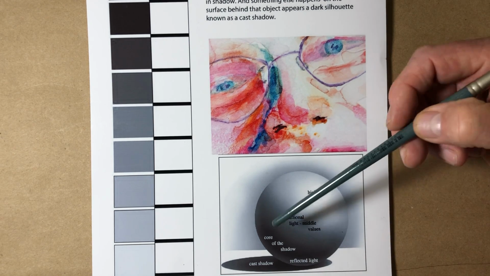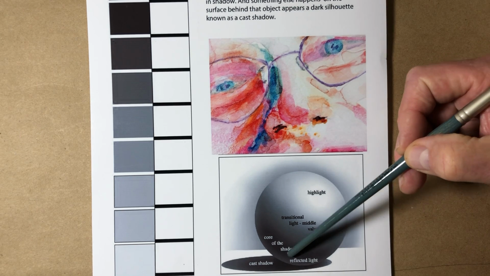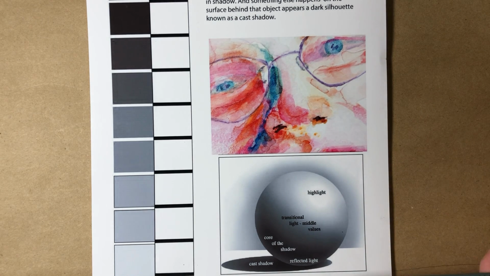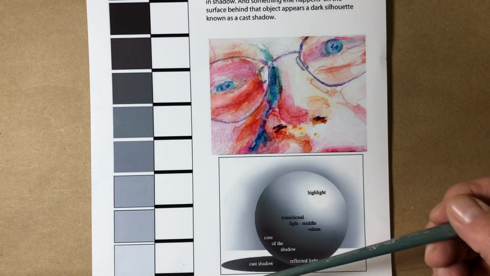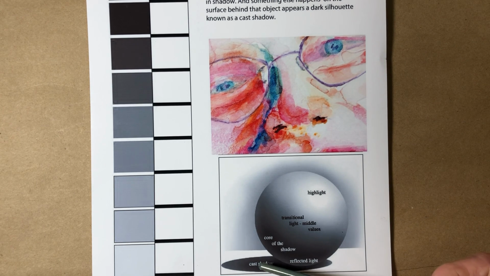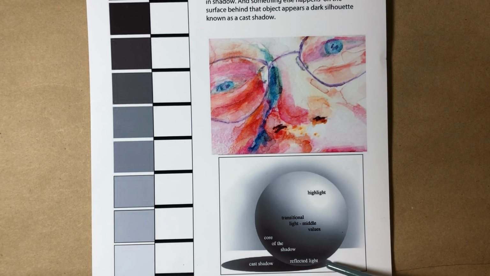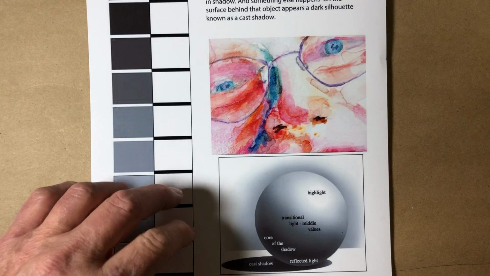So your darkest dark, the core of the shadow, is right in this area. Now, as you get to the actual edge, it's still rounding away from where you're standing, and the reflected light from around it is going to make that slightly lighter and create a little bit of reflected light in there. Reflected light we're going to talk about in the portrait. And then you've got your cast shadow, remembering that it should not be a solid black. Especially on a white surface, you should be able to see into it a little bit and see what's inside the shadow, because your eye in reality would adjust and see into shadows.